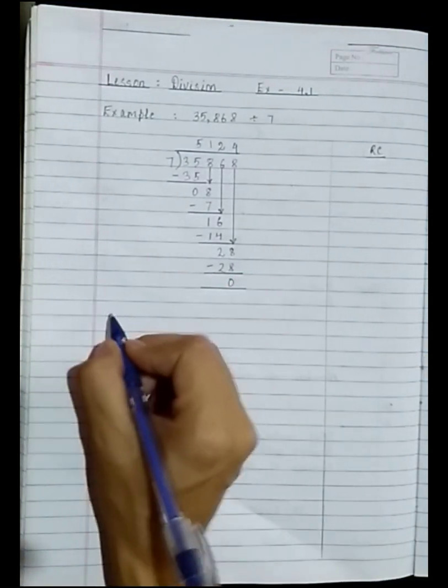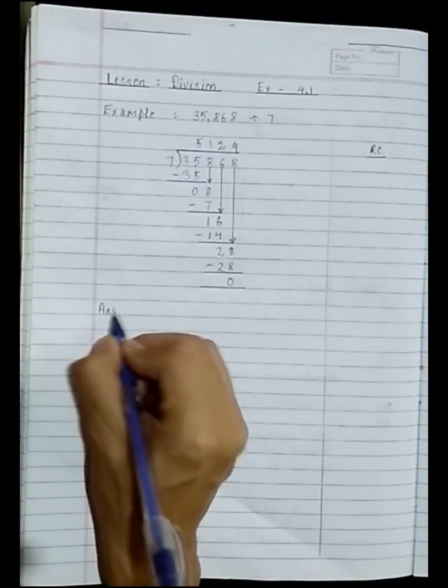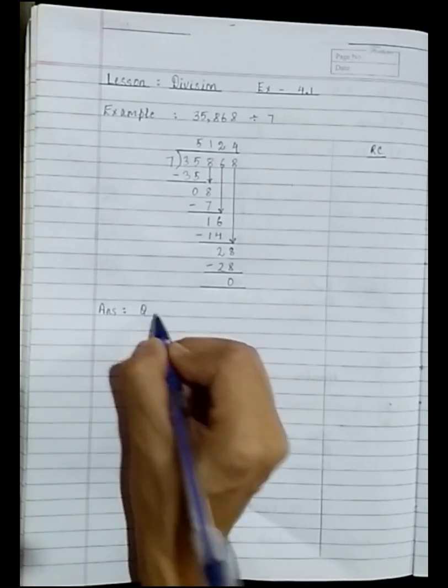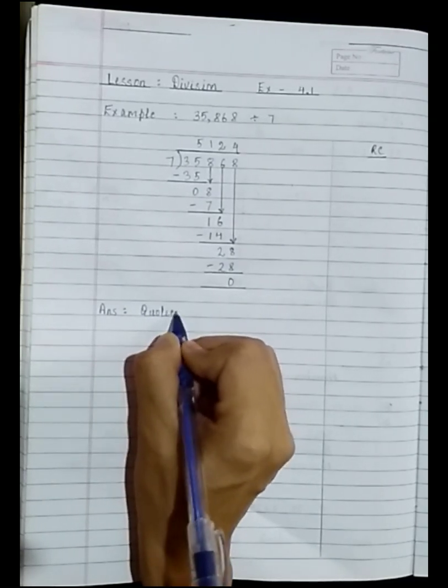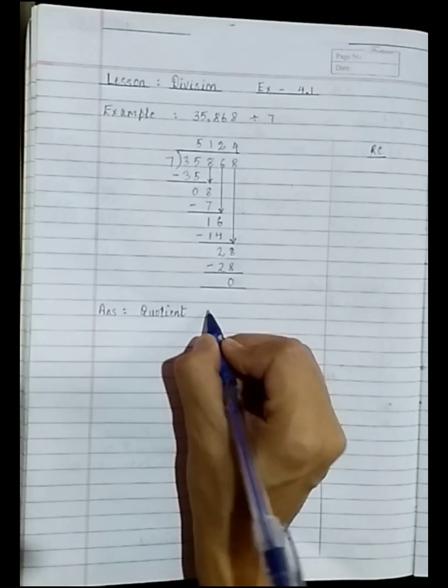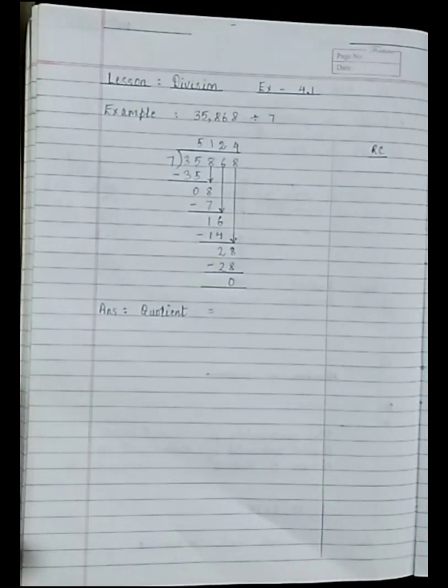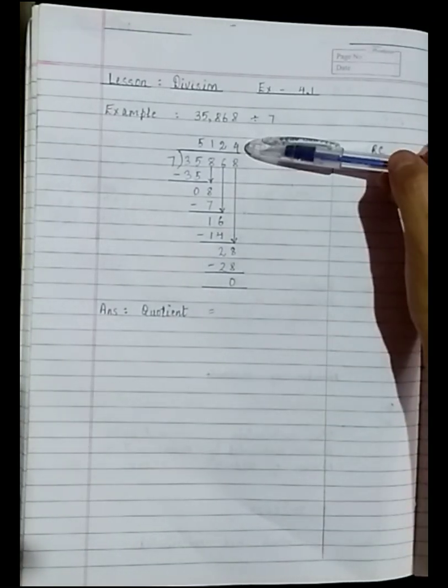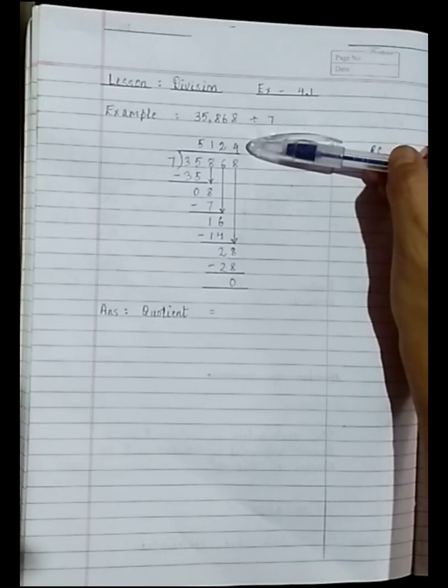So we will write the answer like this. Answer, quotient. The quotient is the number obtained here, the number we got here.